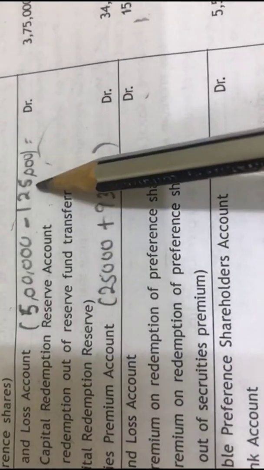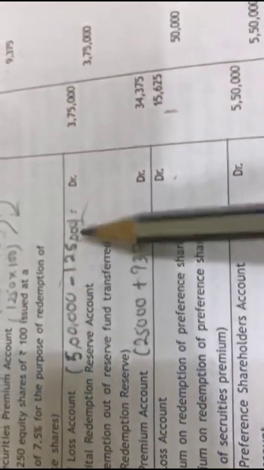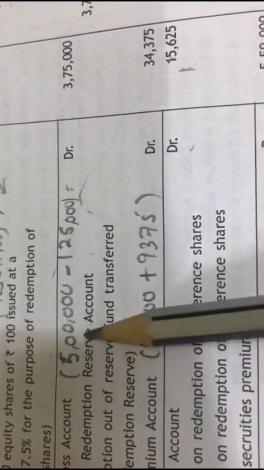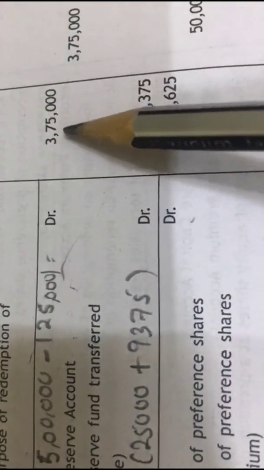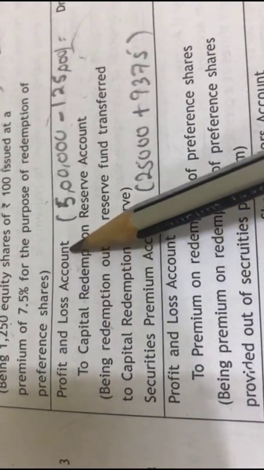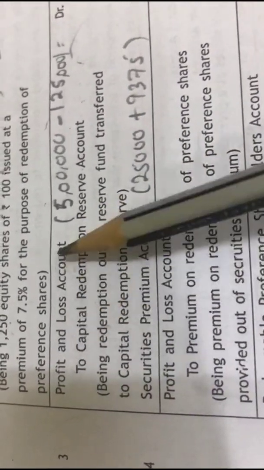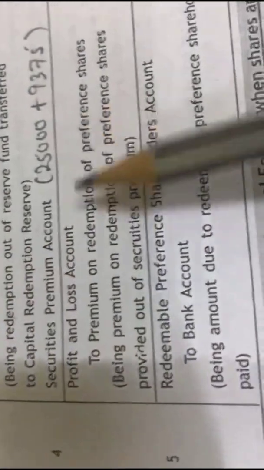So first make use of the fresh issue of shares. How much amount was available from fresh issue of shares? 1,25,000. But how much amount do we require? 5 lakh. So from 5 lakh you deduct 1,25,000. So you require 3,75,000 more. This amount can be utilized from profit and loss account, that is divisible profits. So profit and loss account debit to capital redemption reserve account. How much is the amount? 3,75,000.